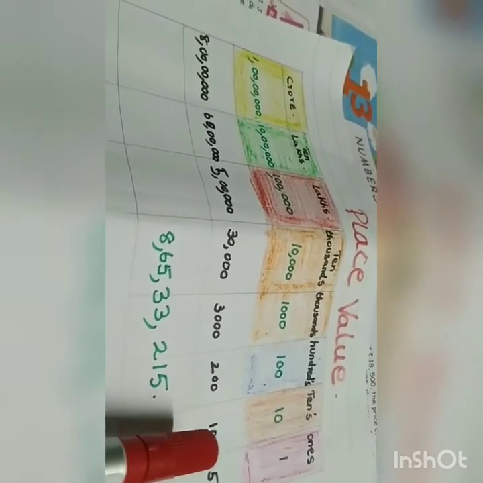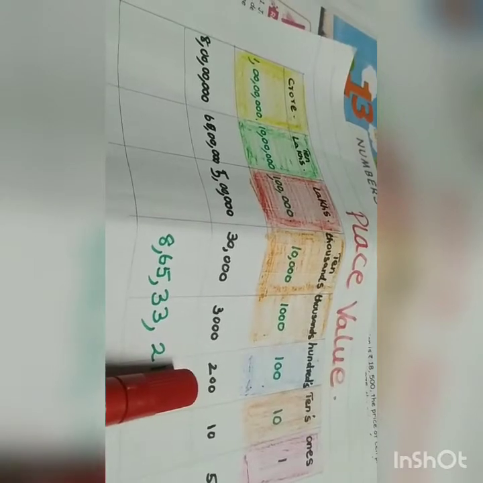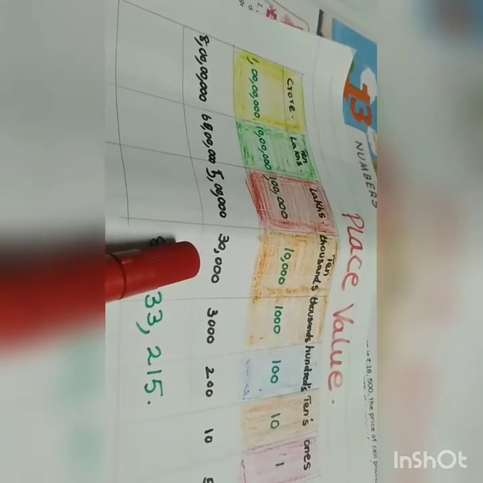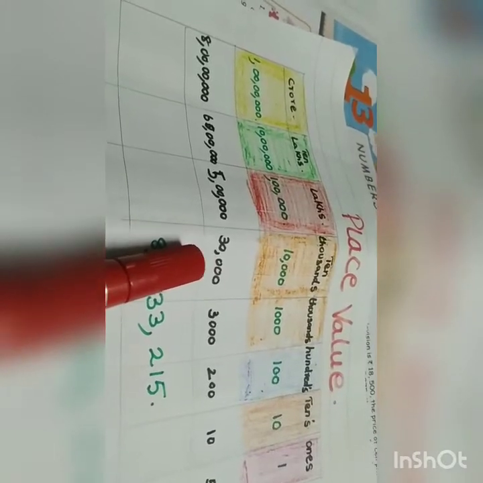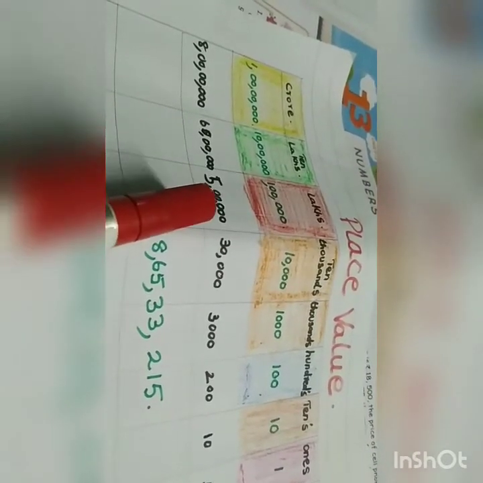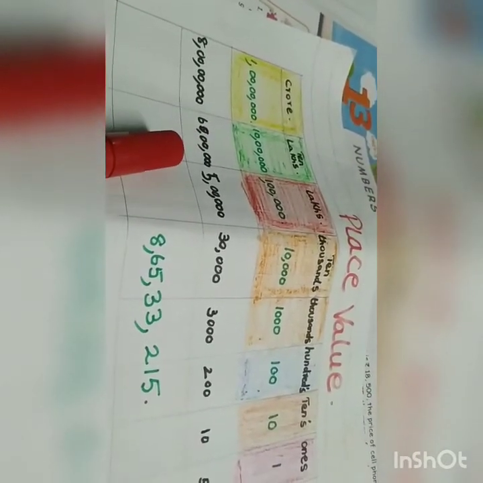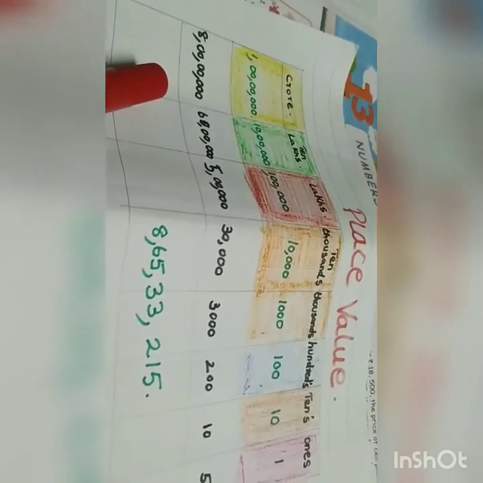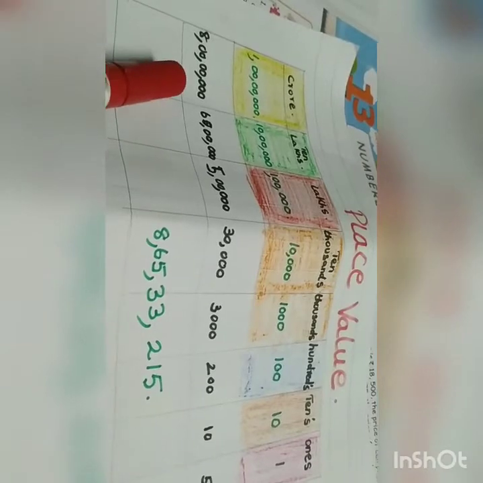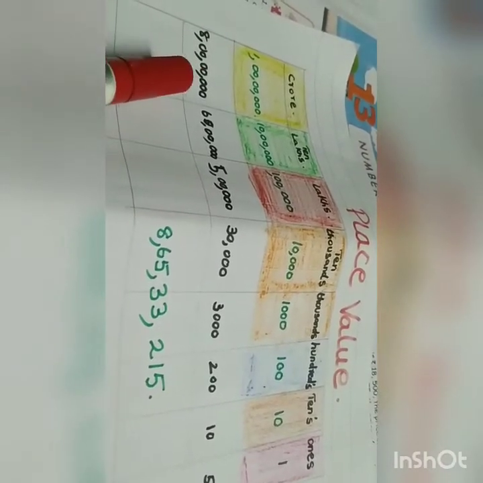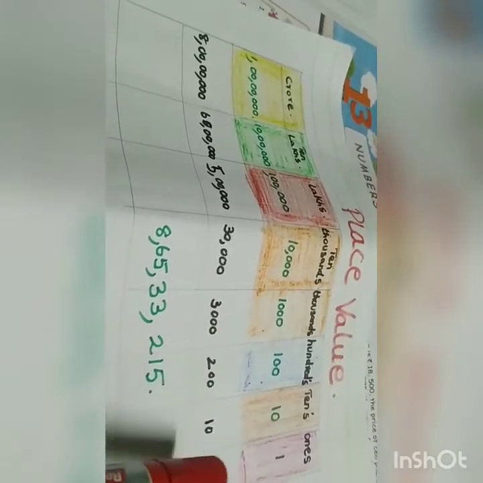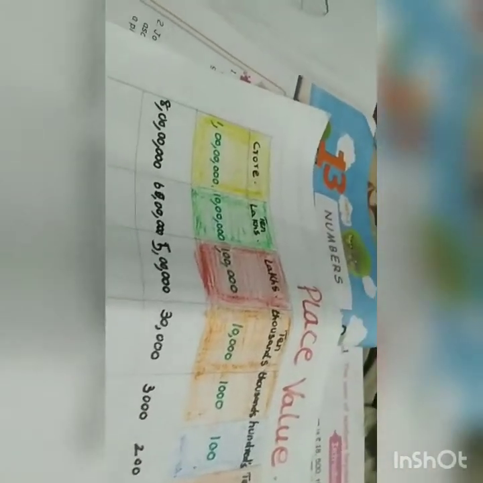So tens will be tens. Hundreds it will be 2 zeros. Thousands it will be 3 zeros. 10,000s it will be 4 zeros. Lakh it will be 5 zeros. 10 lakhs it will be 6 zeros. And then for the crore it will be 7 zeros. So when I put all, just to take out all the numbers alone from that, I am getting this number.